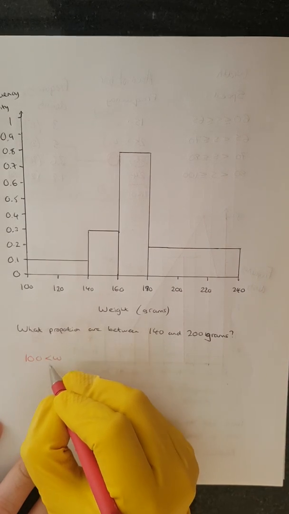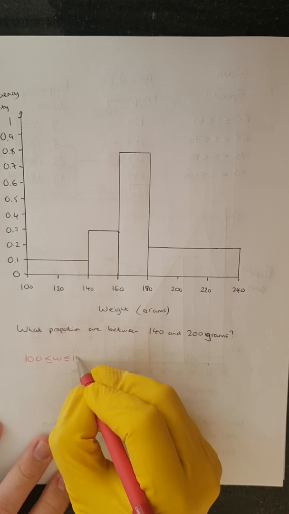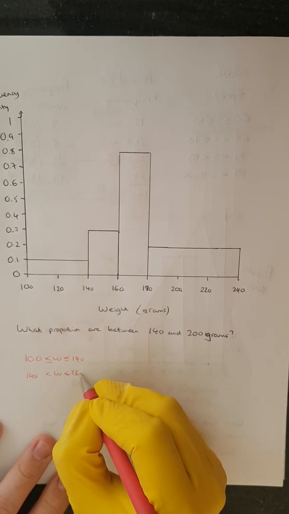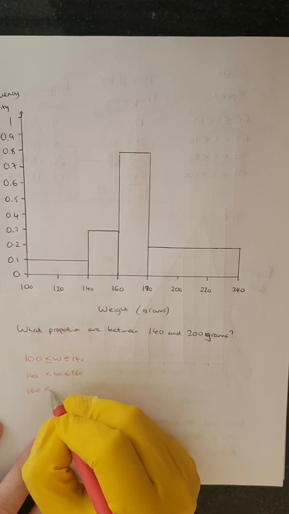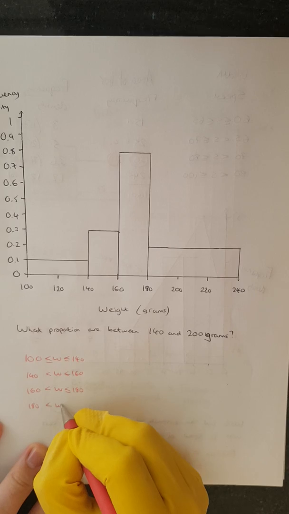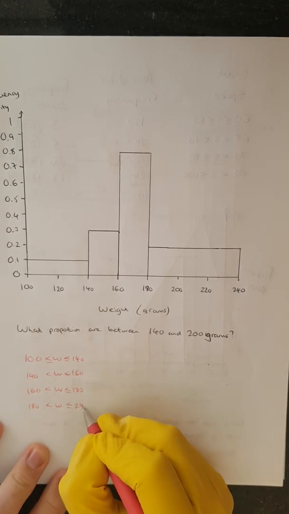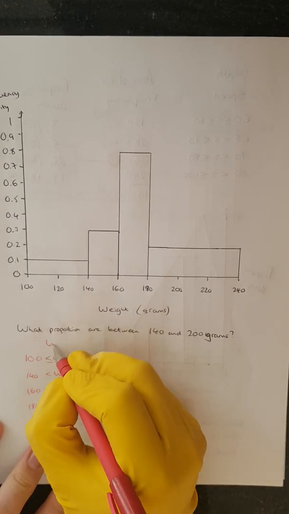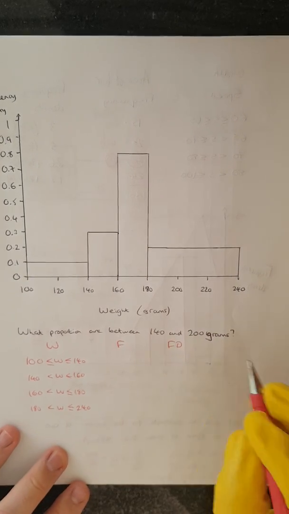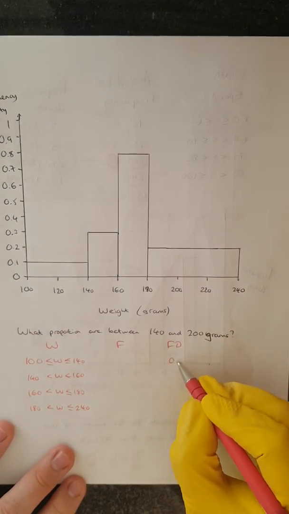So, first off, I'm going to set up my table. Frequency densities will put in.